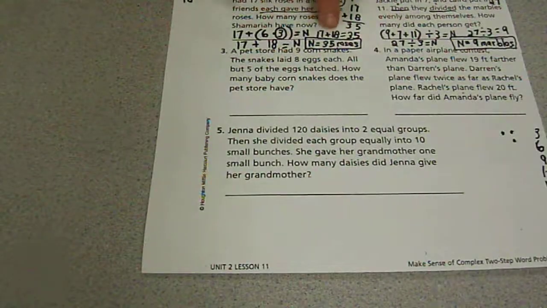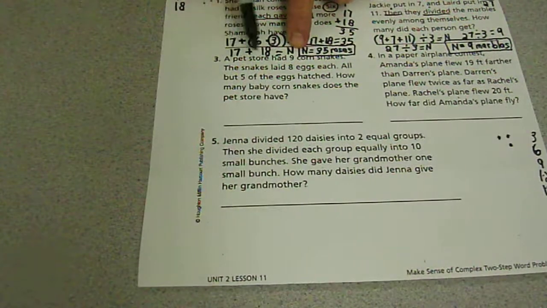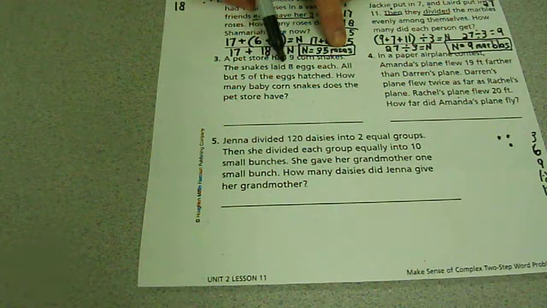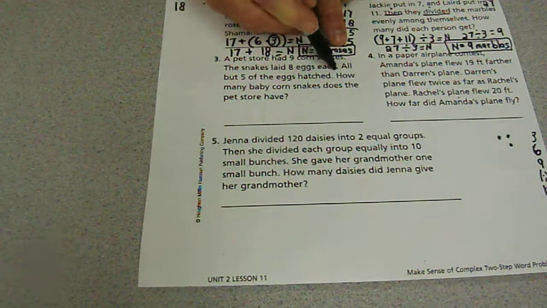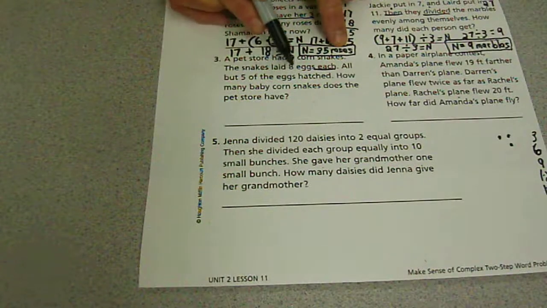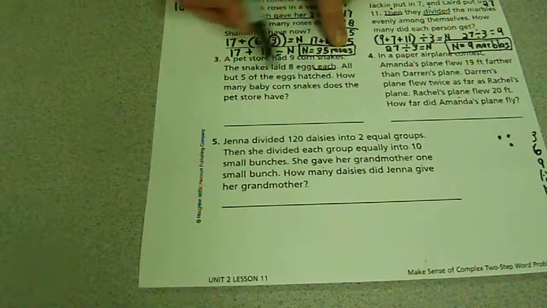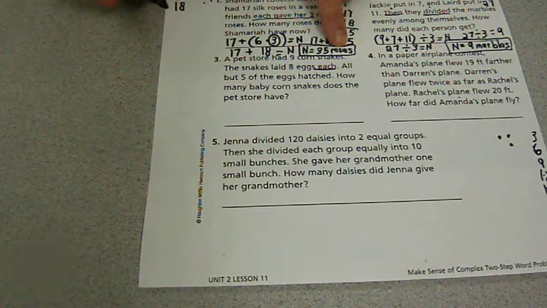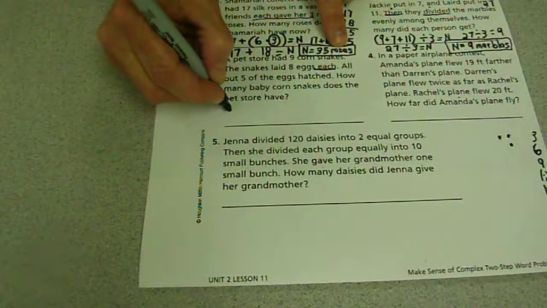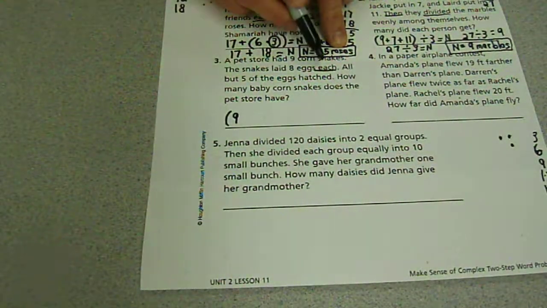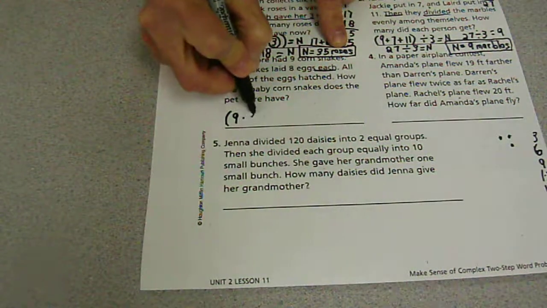Let's look at number 3. A pet store had 9 corn snakes. The snakes laid 8 eggs each. All but 5 of the eggs hatched. How many baby corn snakes does the pet store have? Well, first of all, I have to find out how many eggs. So I had 9 snakes, and they each laid 8 eggs.